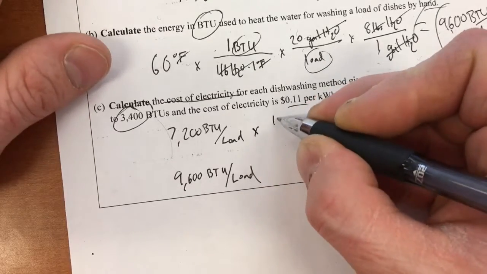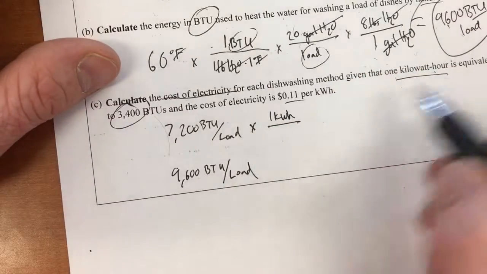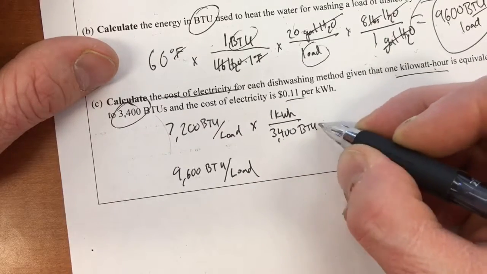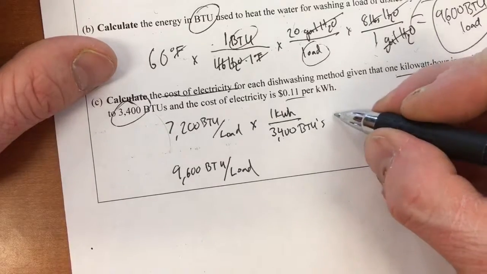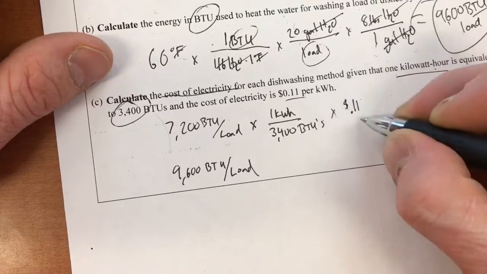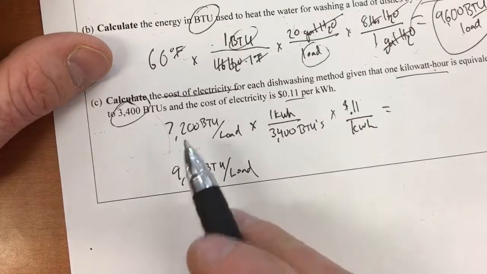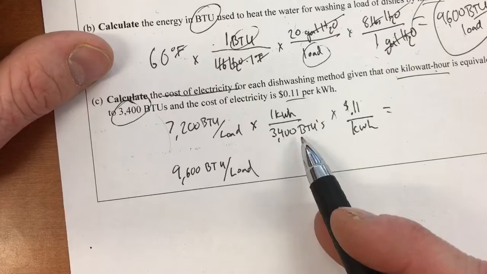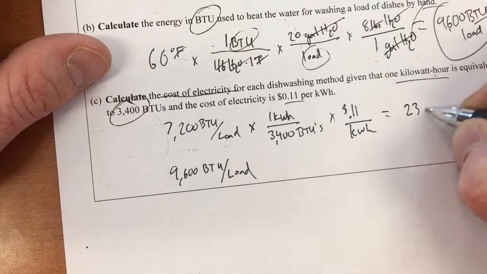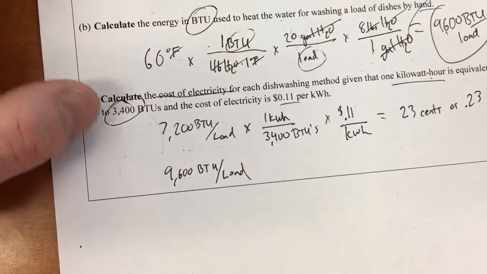And we know that 1 kilowatt hour, as it says here, is equivalent to 3,400 BTUs. And then we also know that the cost of electricity is 11 cents per kilowatt hour. Okay, and when you do 7,200 divided by 3,400 multiplied by 0.11, what you're going to get is 23 cents, or 0.23.